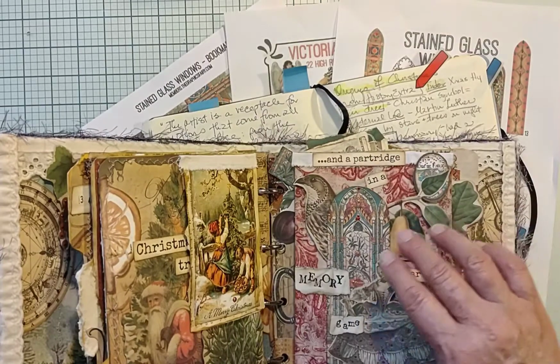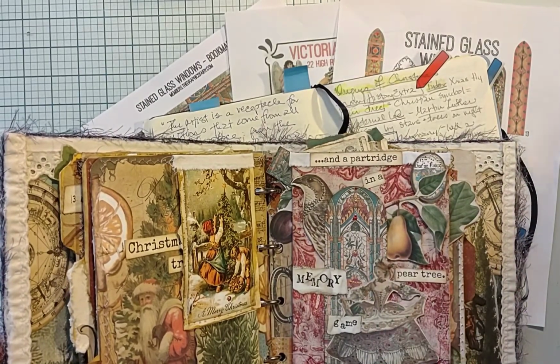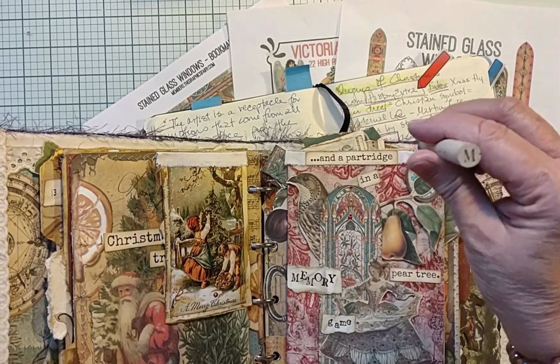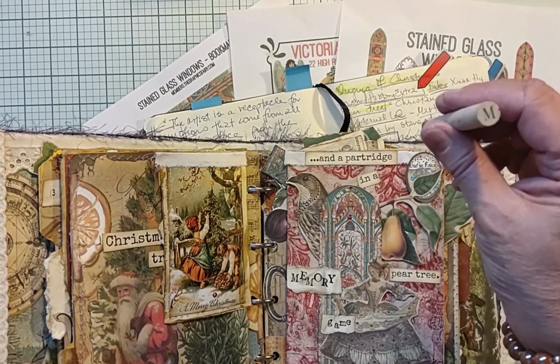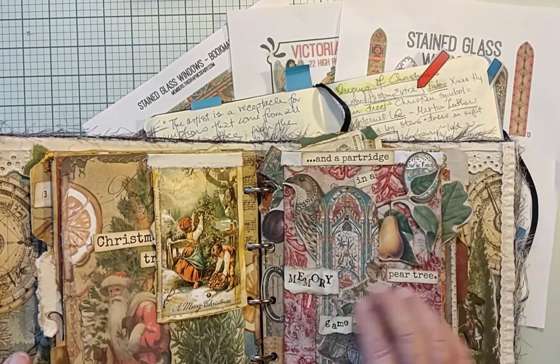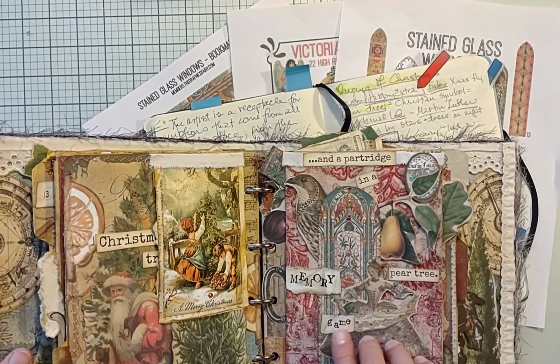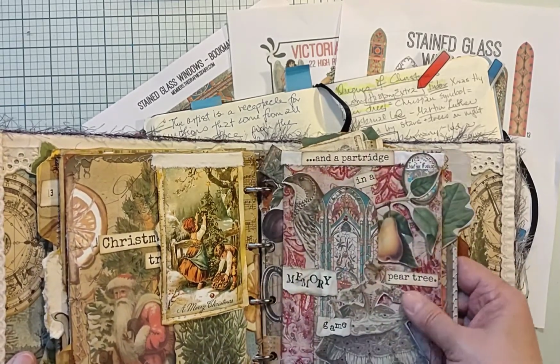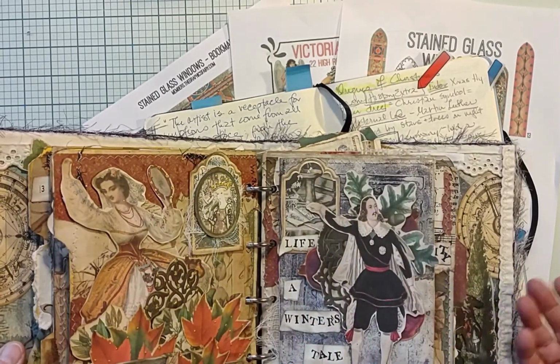And I just use little stamps. I have these cute little stamps. They're very basic. I know I could just print them off, but I like sort of the simplicity, the look I get with that basic stamping.